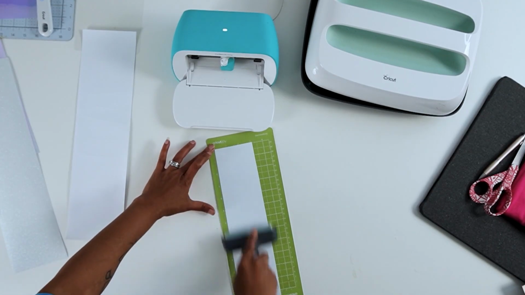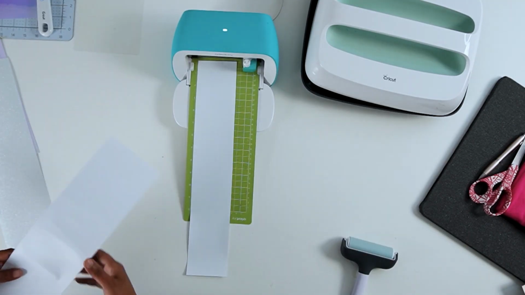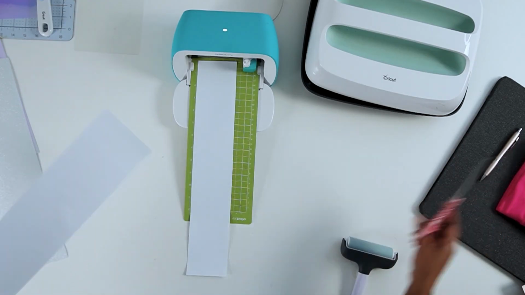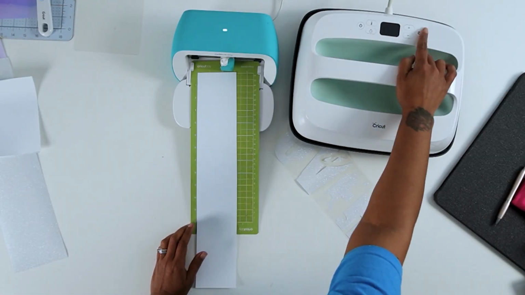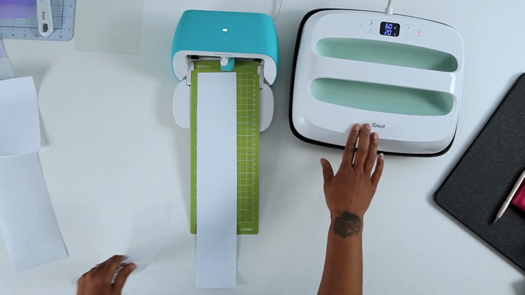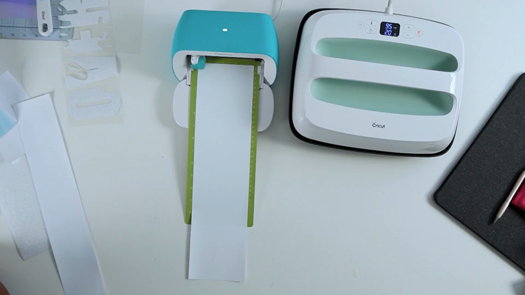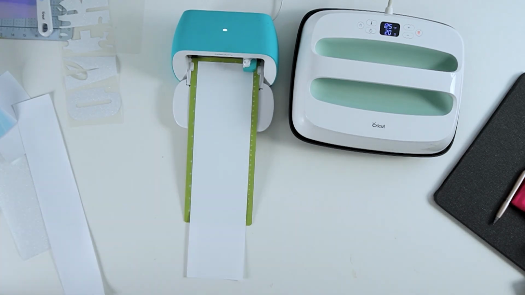Putting it on shiny side down. I need to choose my material and allow that to cut. And while that's cutting, I'm gonna go ahead and weed this one out. And we're down to the last two pieces, so I'm gonna go ahead and heat up my EasyPress, and I'm gonna do 330 for 20 seconds. I'm using Cricut holographic iron-on for this one, and I'm gonna leave the settings on default as well as have it remember the settings for the next one I cut.